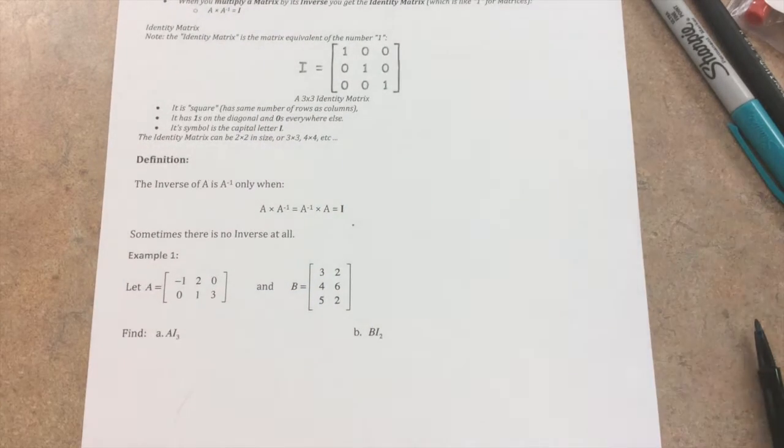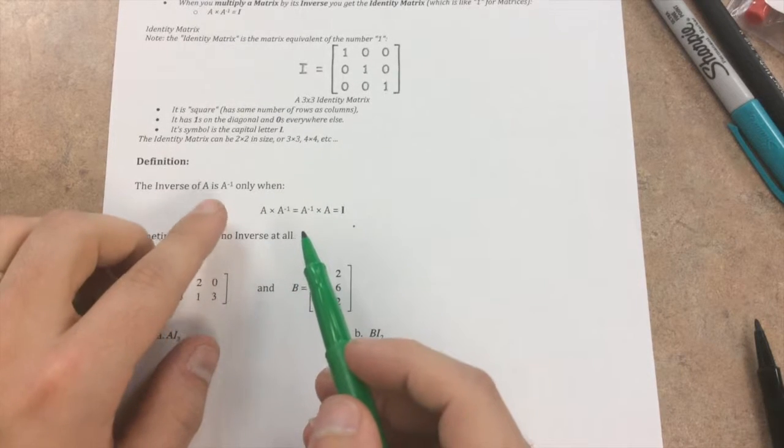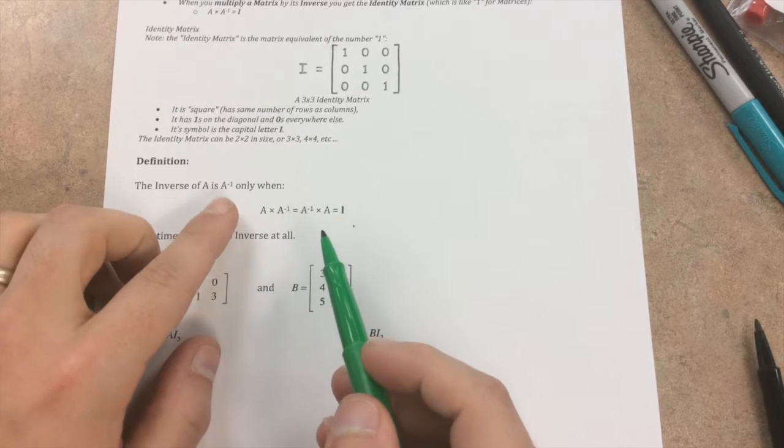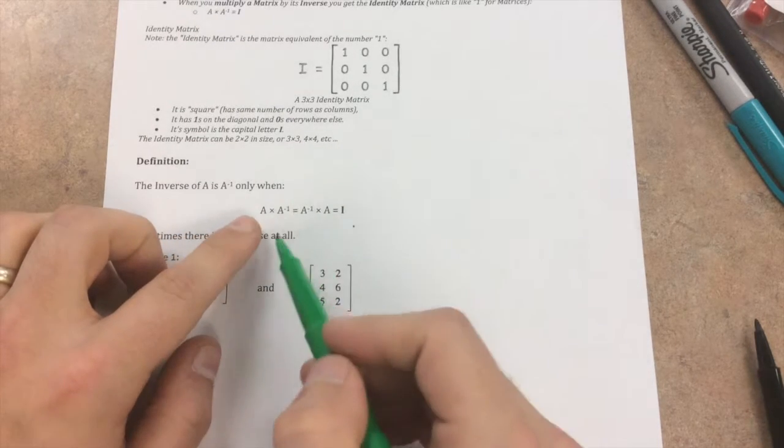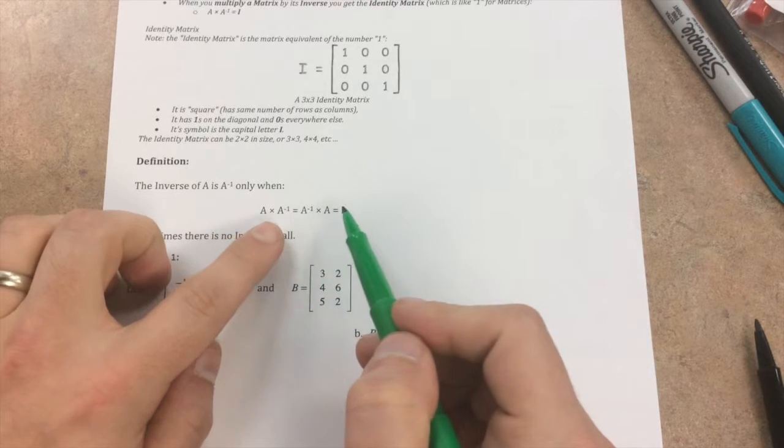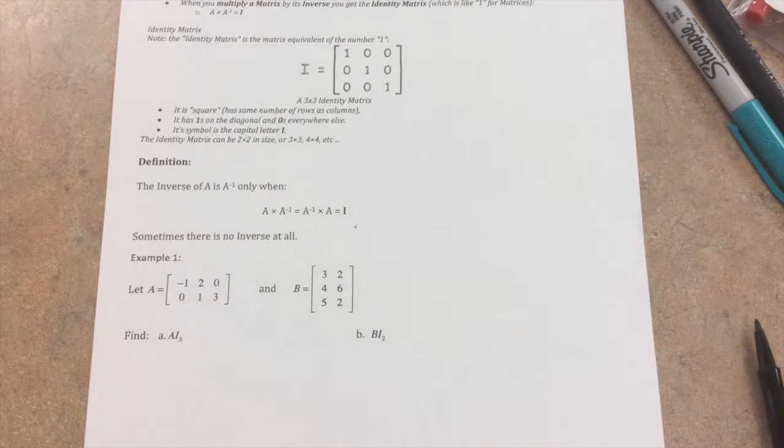So we get to this definition. The inverse of A is A inverse only when A times its inverse equals the identity matrix. So sometimes there are matrices that have no inverse.